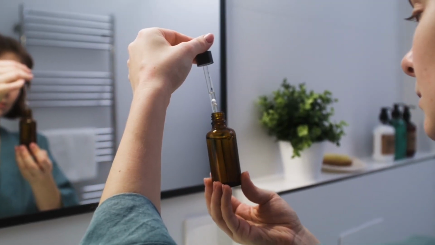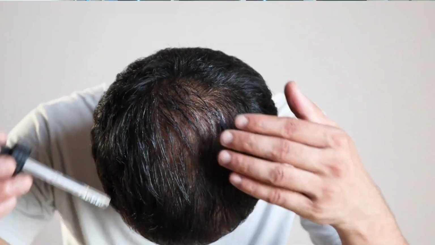You can use castor oil as it is, only it must be 100% organic, pure castor oil, but for more benefits you can mix it with other healthy oils. It's going to be great for your skin.